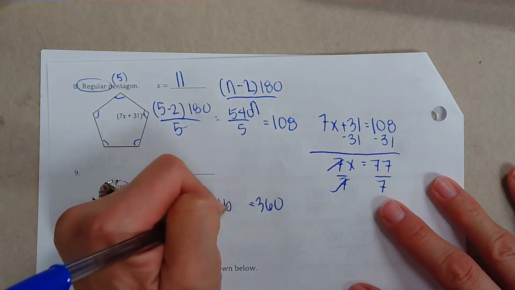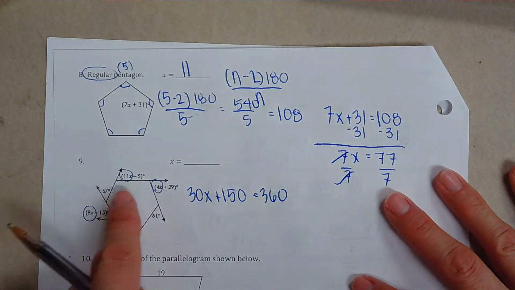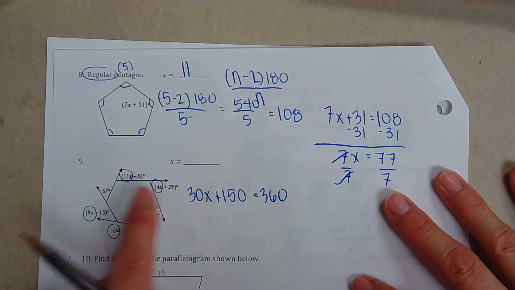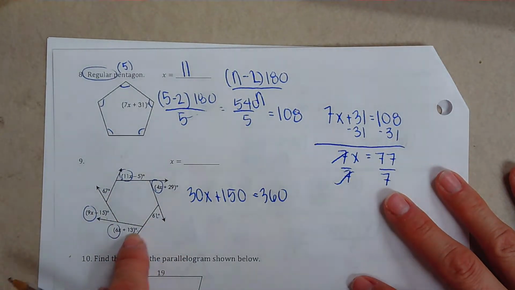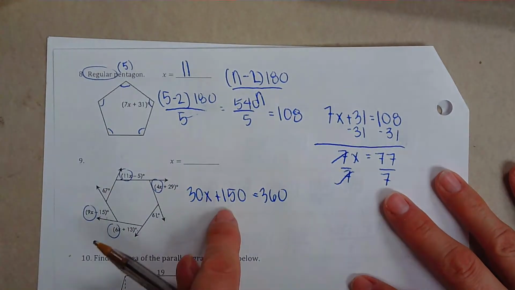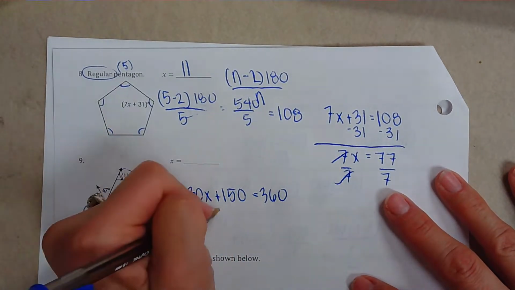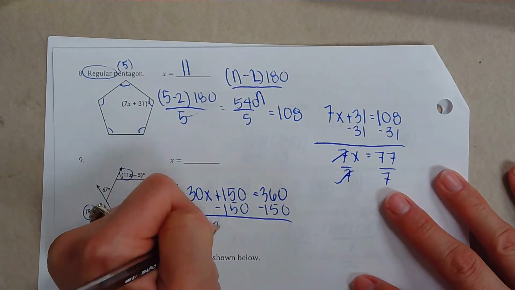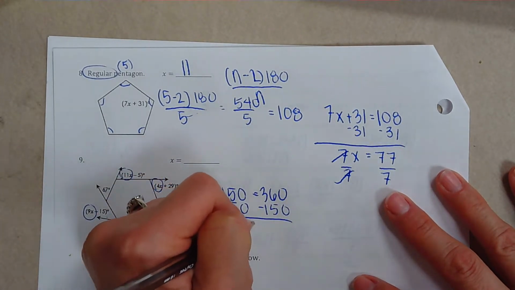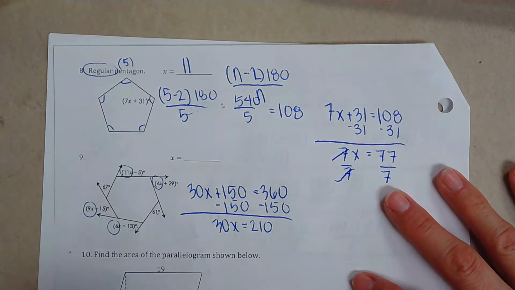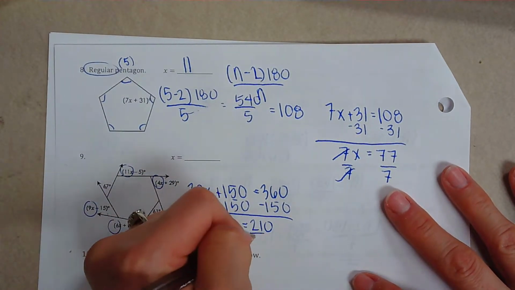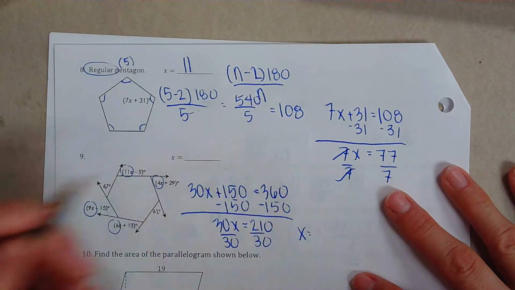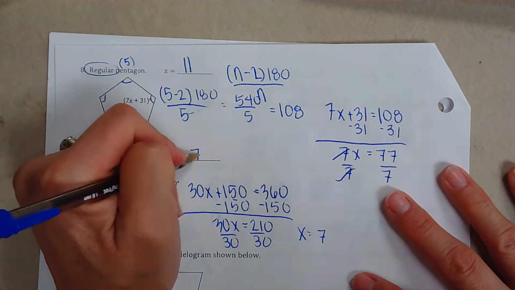I'll add all my constants: -5, positive 29, 61, positive 13, and so on. And I get 150. So now I subtract 150, and I end up with 30x equals 210. Divide by 30, divide by 30, x equals 7.